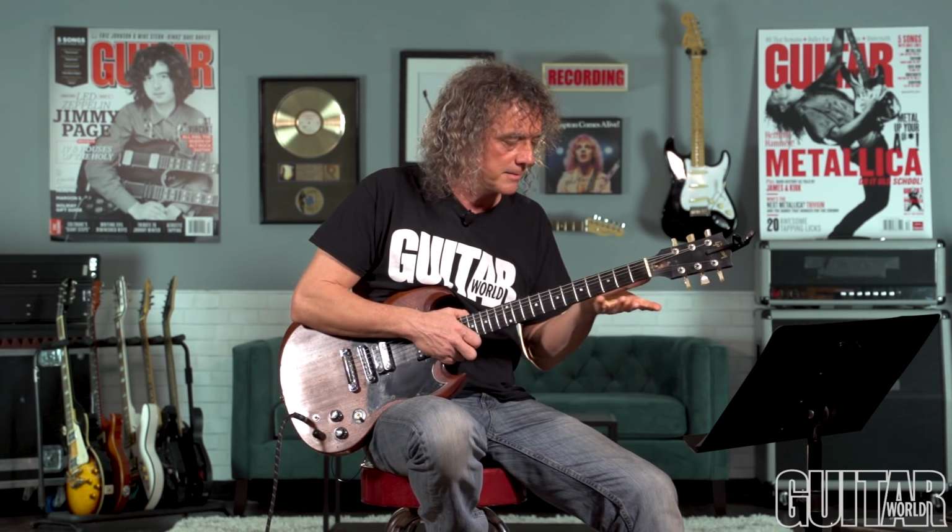So take this move and try to mess around in different keys. Who knows, you might use it in part of an original song, and yeah, have fun.